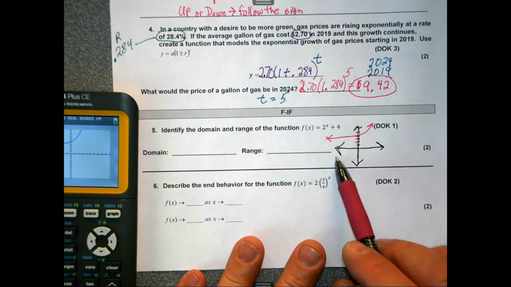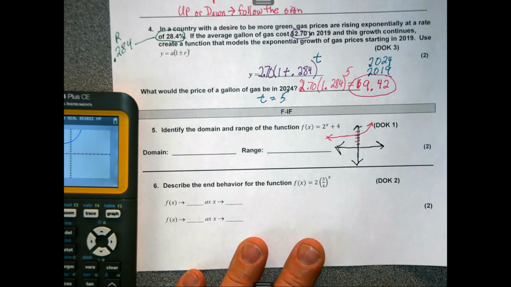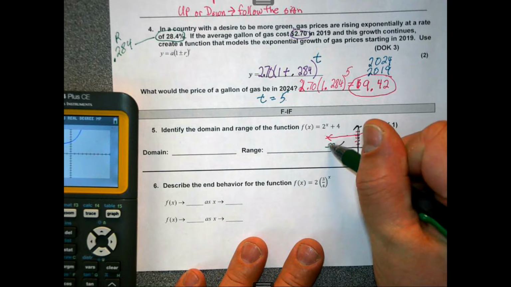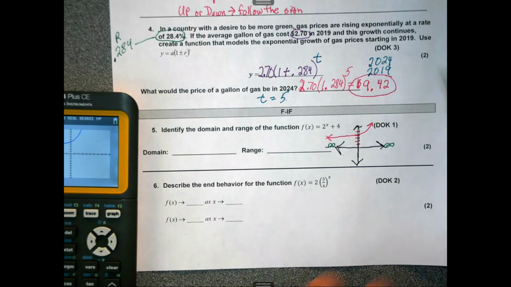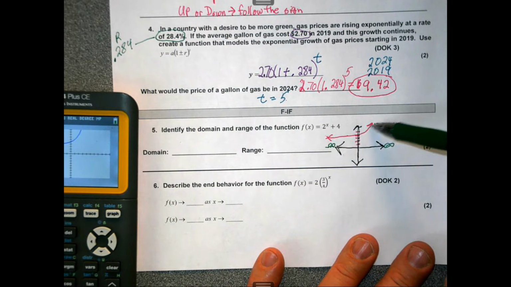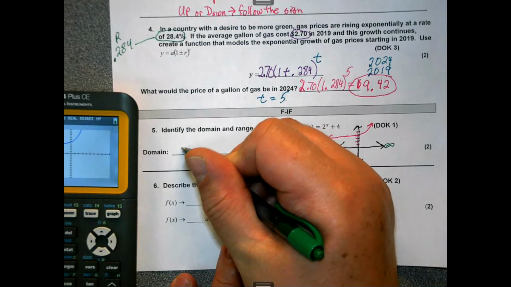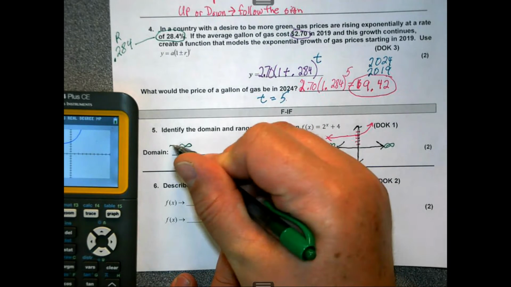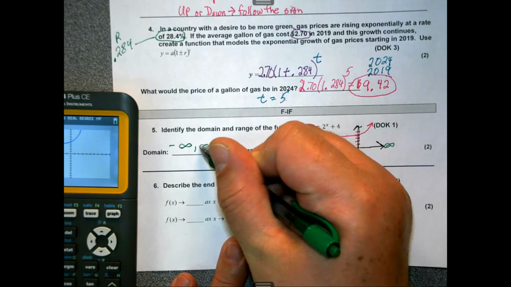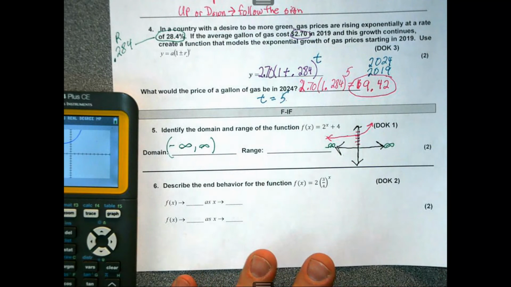So I'm going to look at my y values here. On my y-axis, this is going to be negative infinity, and positive infinity. And actually, it's going to start at these 2 values for my x, because it's going to keep going forever and ever. So my domain is negative infinity, positive infinity. And remember, infinities always get parentheses.